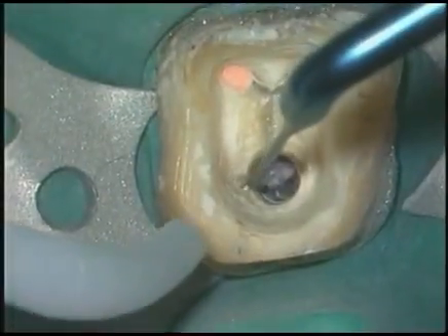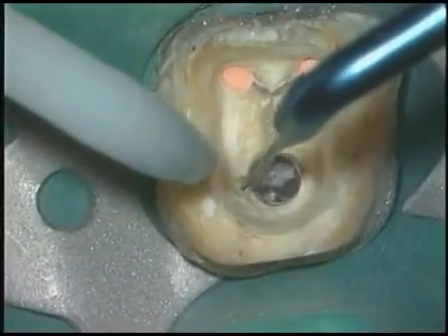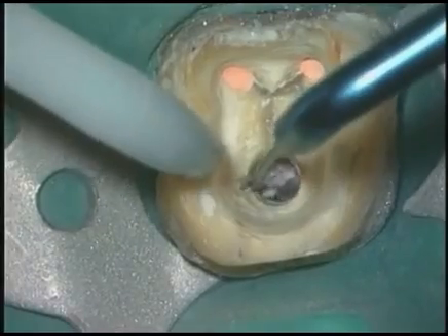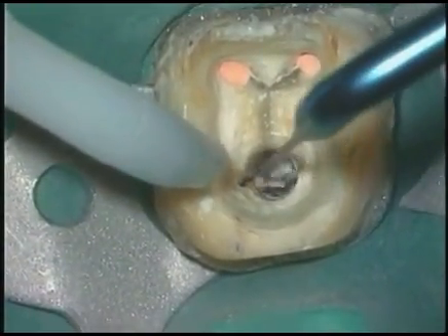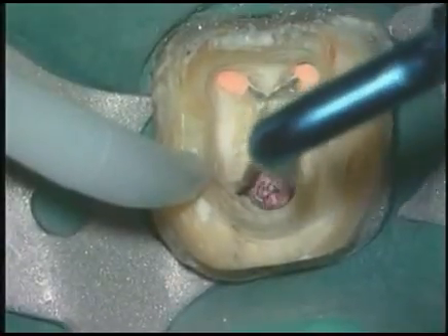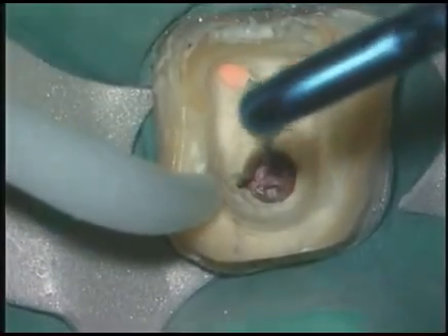Now, if you look down that distal orifice, you begin to see that there's a little eccentricity off towards the lingual. The titanium tip rapidly removes obturation material from that, which is no doubt the orifice of a second system.